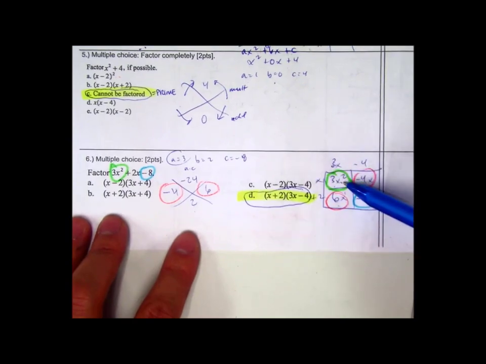So 3x times x gives me 3x squared. X times negative 4 gives you negative 4x. And 3x times 2 gives me 6x, and 2 times negative 4 gives you negative 8.